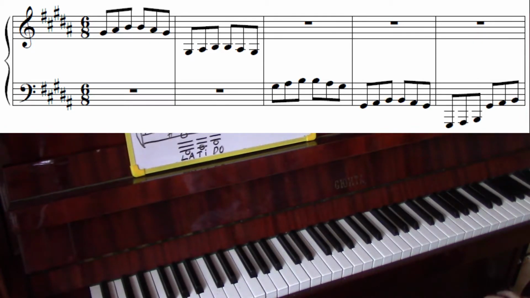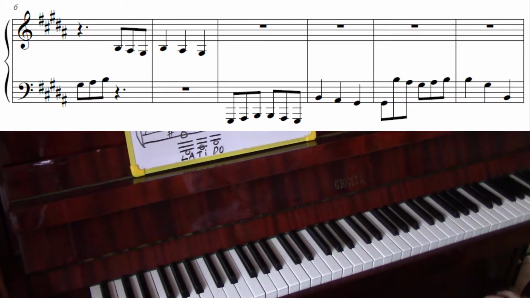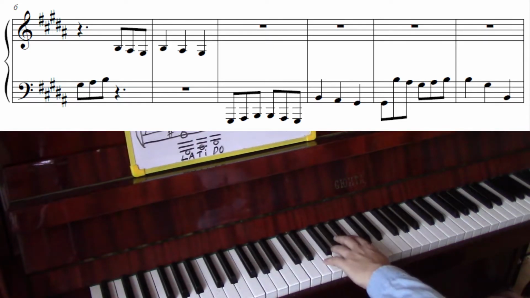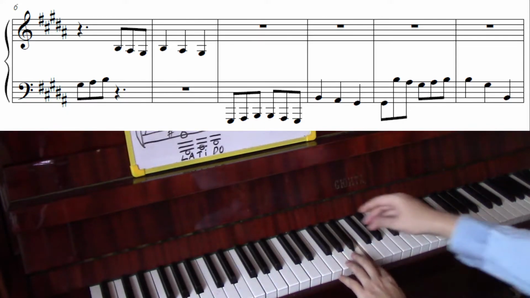Alright, now let's see what happens in the second line. So we have the first 3 notes that are taken in the left hand and the next 3 in the right hand. So we have this octave right here. This is the middle C, and this is the La, the G sharp, the La that we start with. La, ti, do, and then we switch hands.